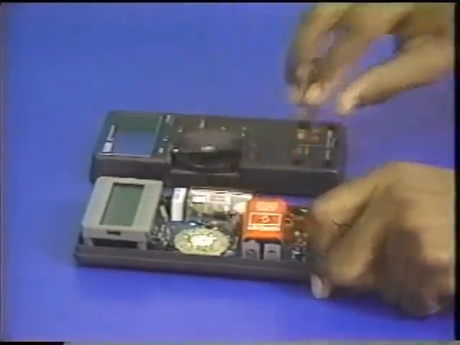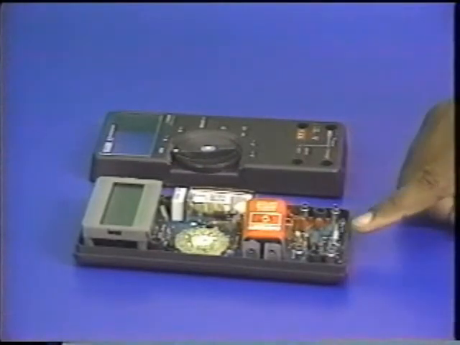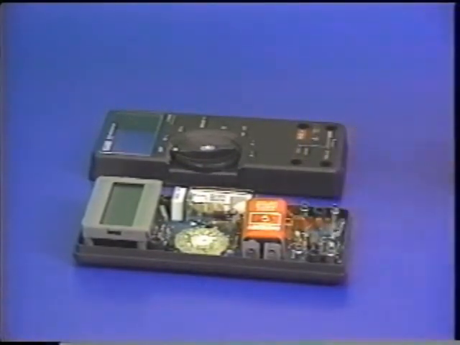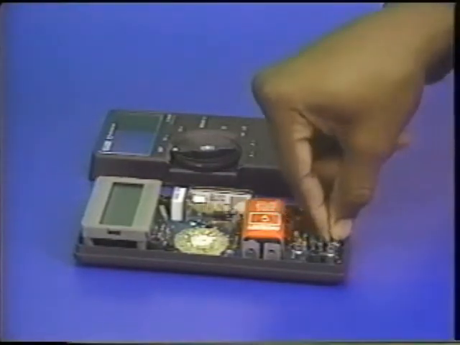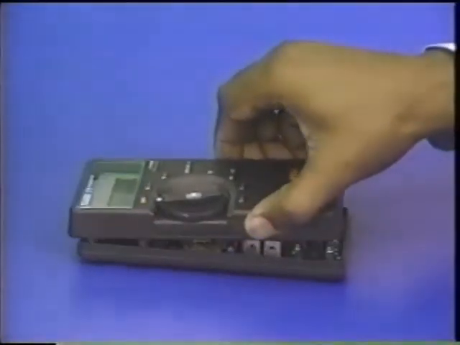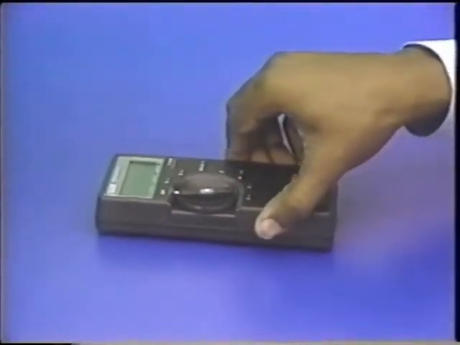Fuse replacement is a simple operation. To begin, locate the fuse. And lift one end first, then remove it. Do not lift the fuse straight out. Next, replace the fuse with one of the exact same value. With the new fuse in place, reassemble the multimeter.